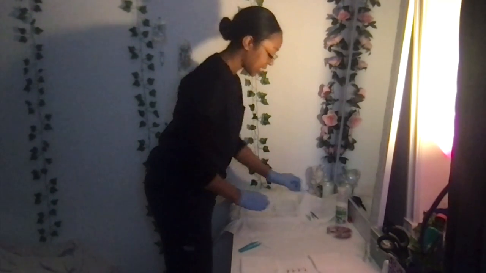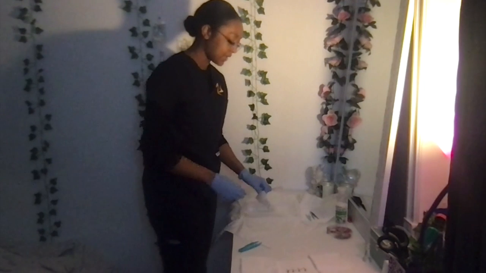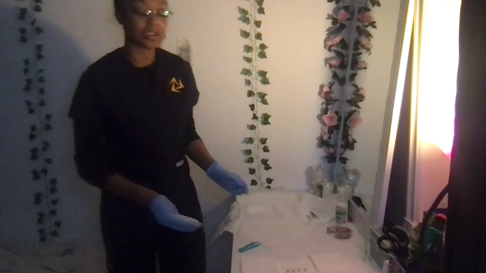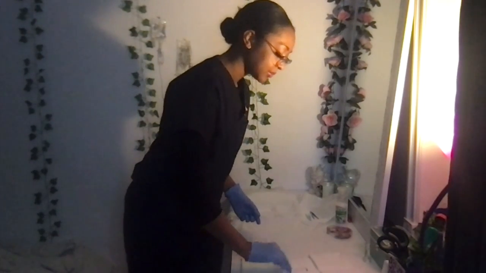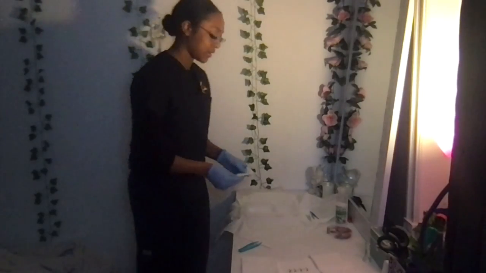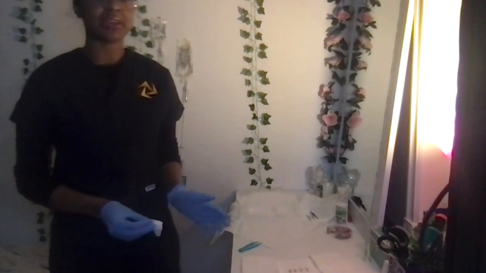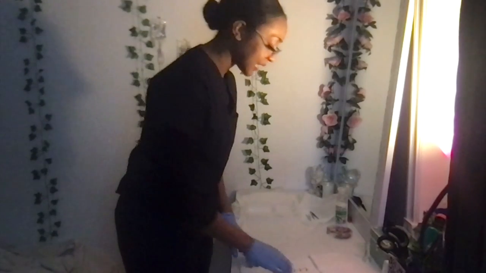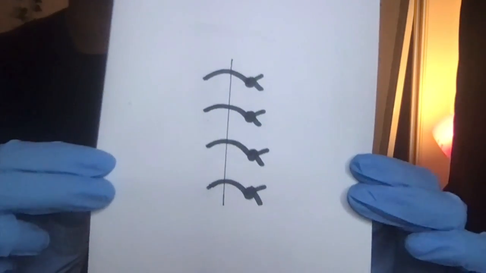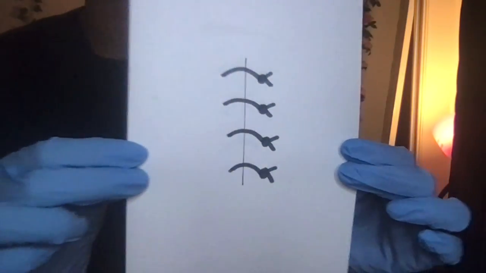Once that's done and cleared, then I can take a 4x4 and pat the area dry, knowing that it's moist from the normal saline. Since we are putting on a dry dressing today, I'm going to put that into my disposal bag, and then I will apply my 4x4 dressing. But as you can see here now, the incision site is now clean and free of any drainage.